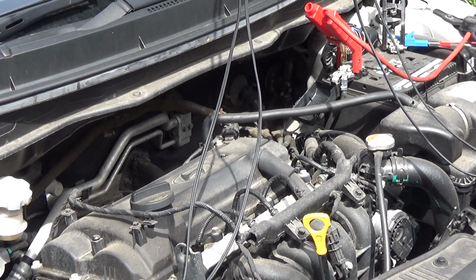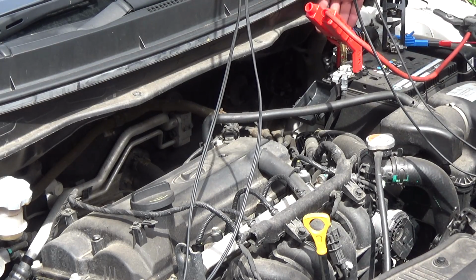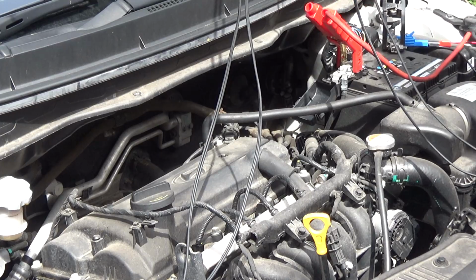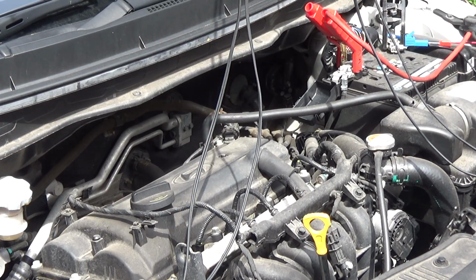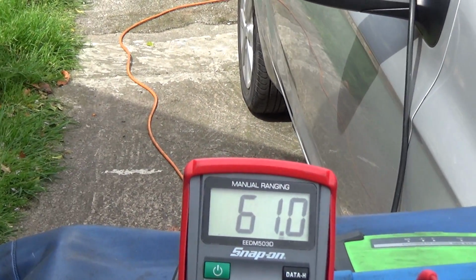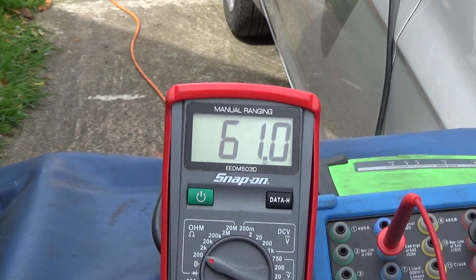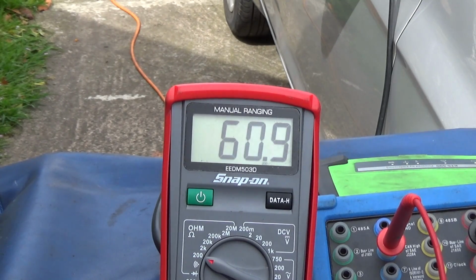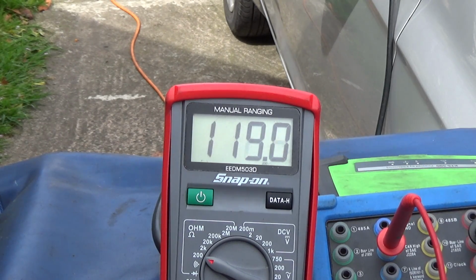And what I'm going to do now is unplug my engine ECU, which is over here where my hand is. I'm going to unplug that, and you can watch the meter and see what happens. Okay, so 60 ohms. Unplug the engine ECU, which is where one of the terminating resistors is located, and it jumps up to 120 ohms.